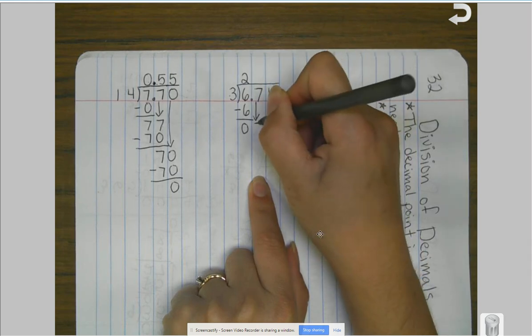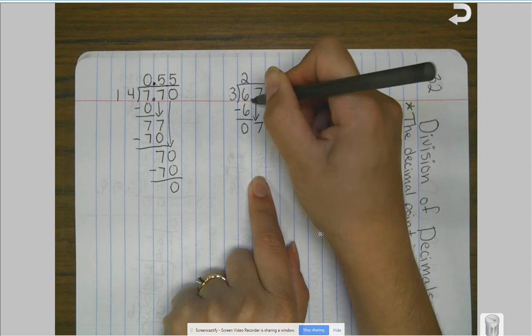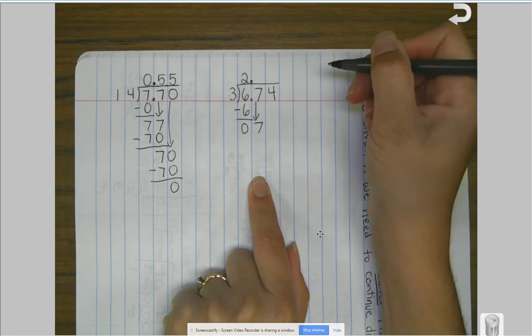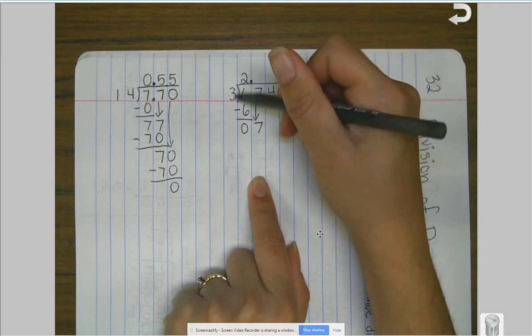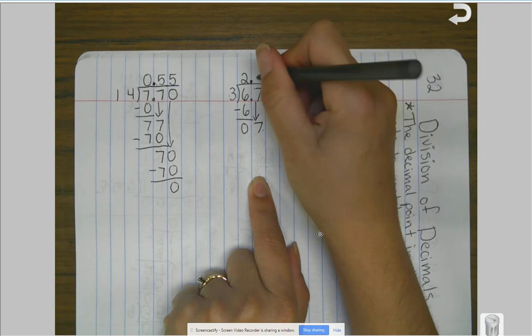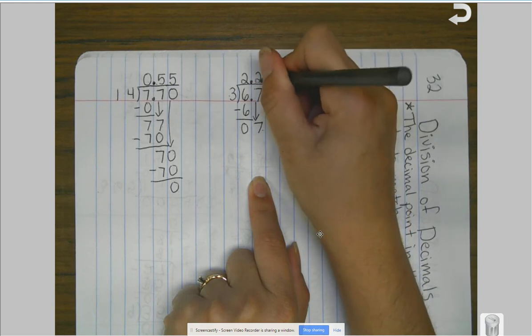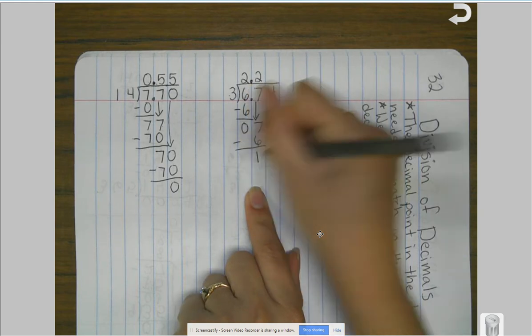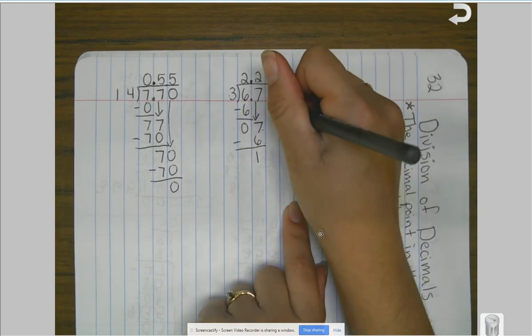But in my answer, I've got to make sure that I don't forget my decimal point. If there's a decimal point here, it needs to line up here. I'm done with my whole units. Now I'm moving to my tenths. How many times will 3 go into 7 tenths? 2 times. So minus 6 gives me 1. Move on to the hundredths place.